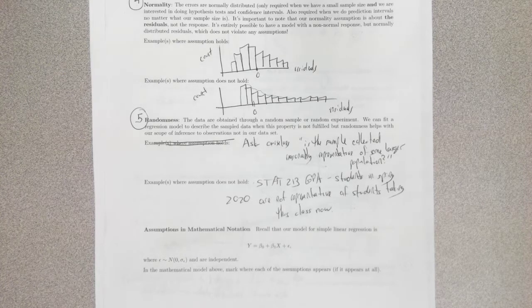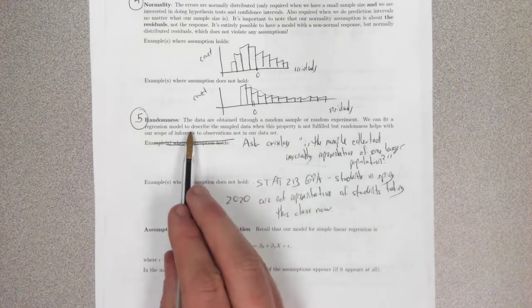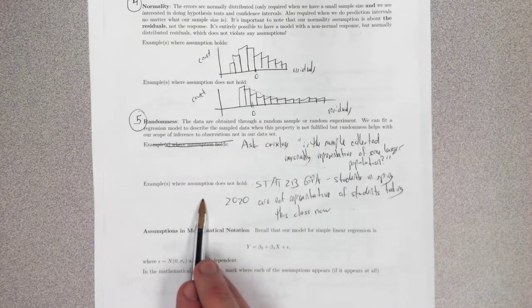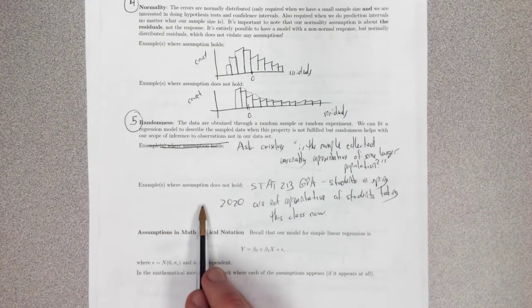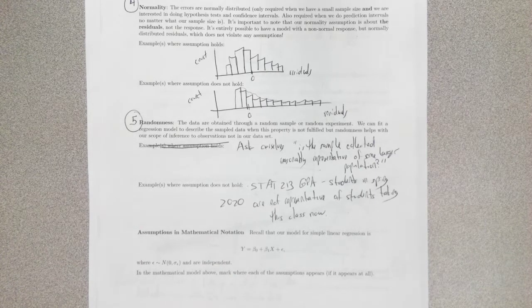On the other hand, if you were trying to make your scope of inference to baseball in 1930, then that's a lot more questionable. And so you might not be able to extend your conclusion to baseball games played way back in 1930 without some other strong argument outside of statistics.